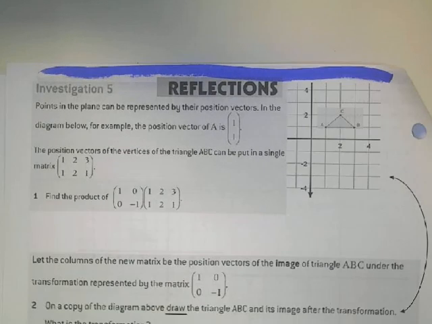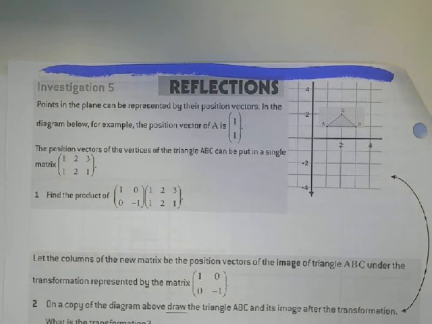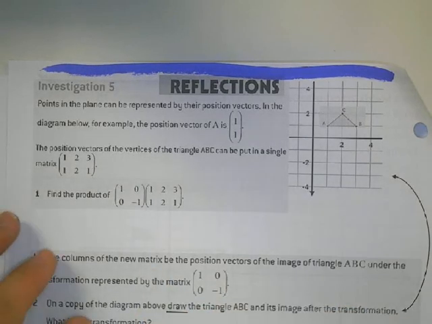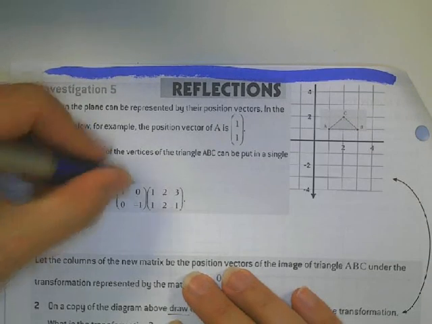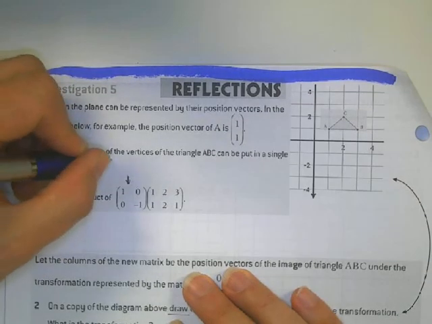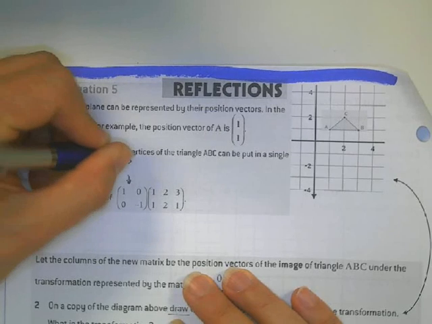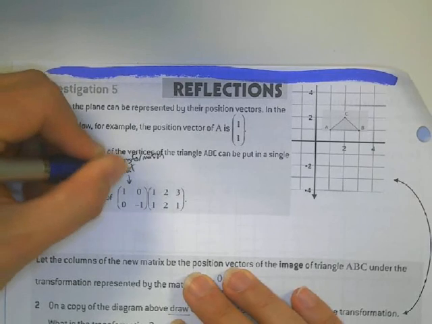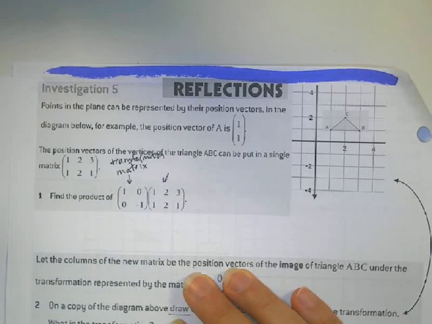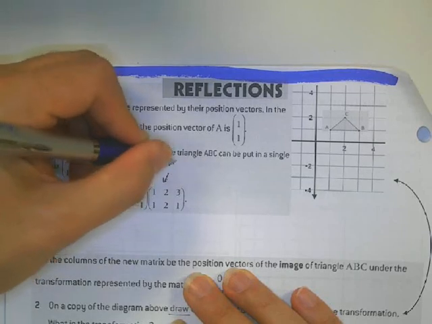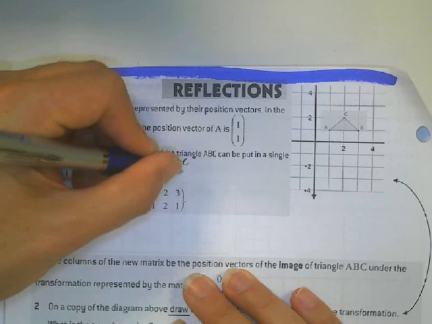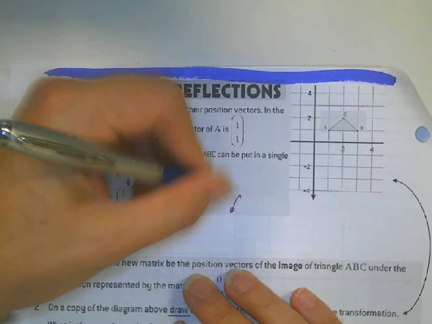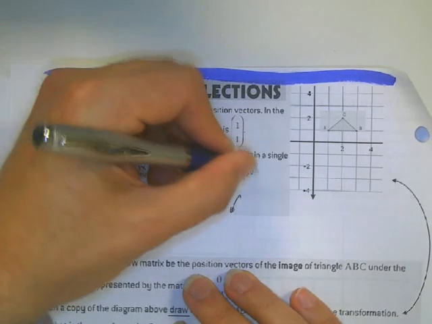What we're going to do right now is we're going to make a reflection. So we need to get our vocabulary figured out first. So this right here is called our transformation matrix. This right here is called our image matrix. And our result will be our result matrix.